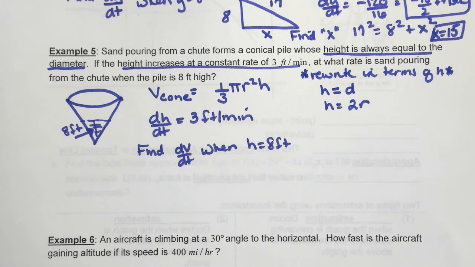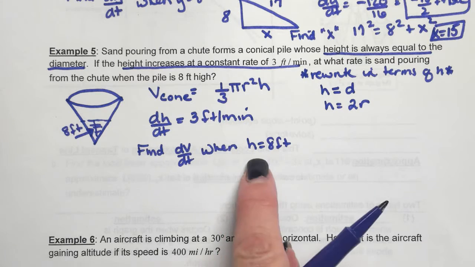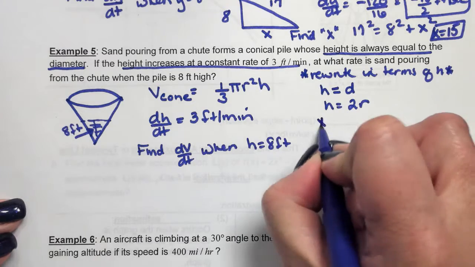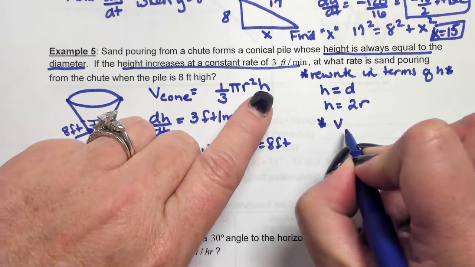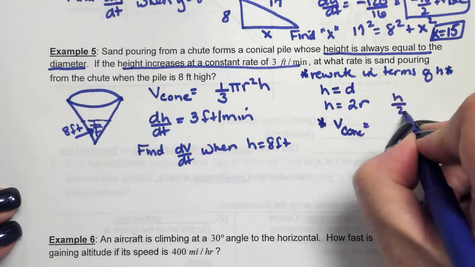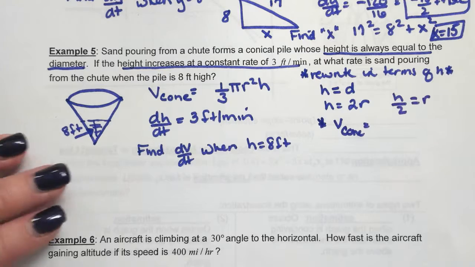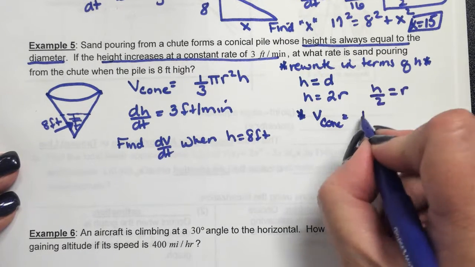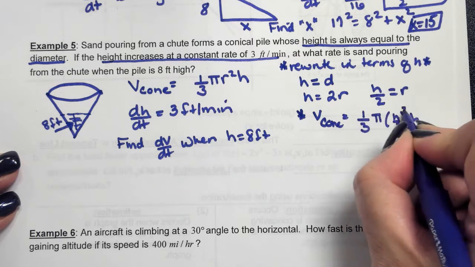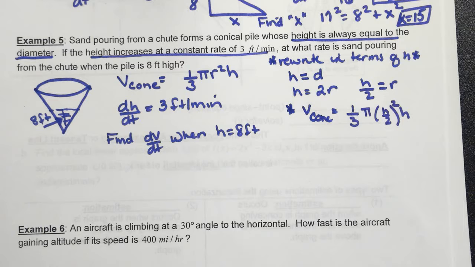All I know is I know dH/dt, and I want to know what the rate of change of the volume is when the height is 8. So what I need to do is rewrite the formula in terms of the height. So then I know that H over 2 is equal to R. So I have 1/3 pi times H over 2 times H over 2 squared. Clean this formula up as much as you can before you do the derivative.